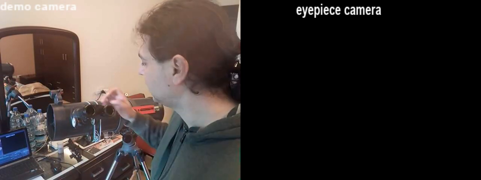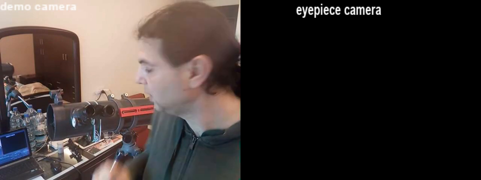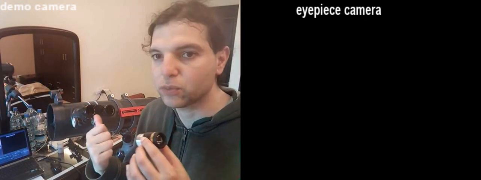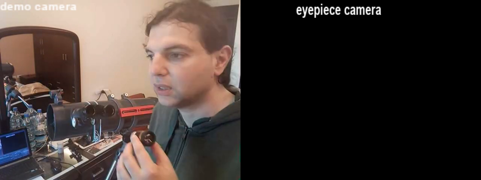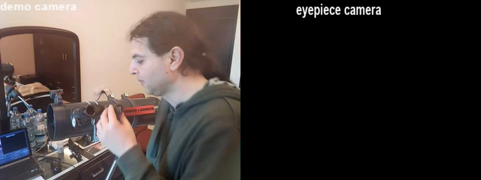But what should be done is nothing other than using the Binoviewer as is. As I told you, by adding the Baader lens, the 1.85. This is the one that matches my telescope. If you have maybe smaller telescopes, you'll have to add the 3 times.